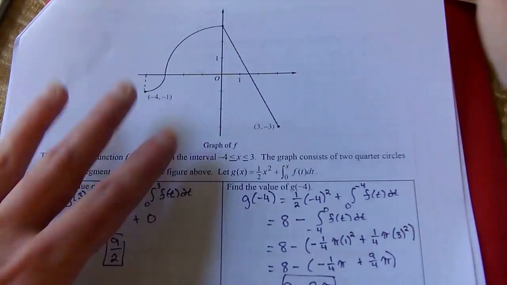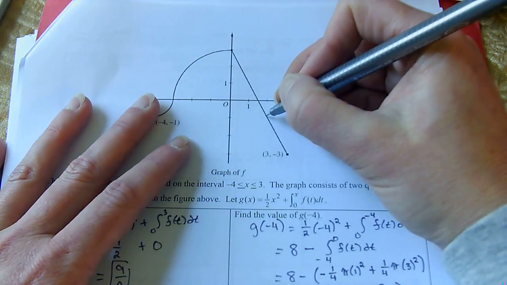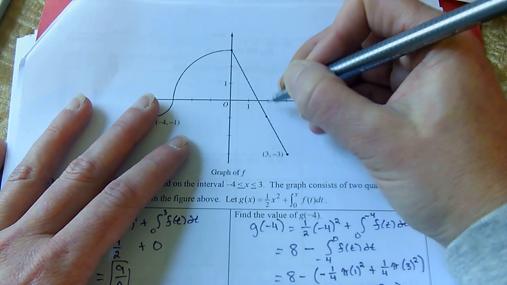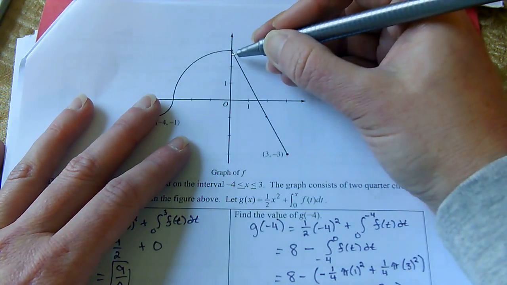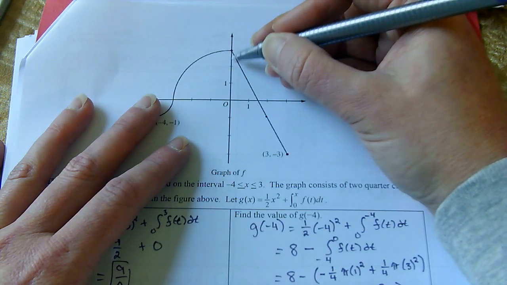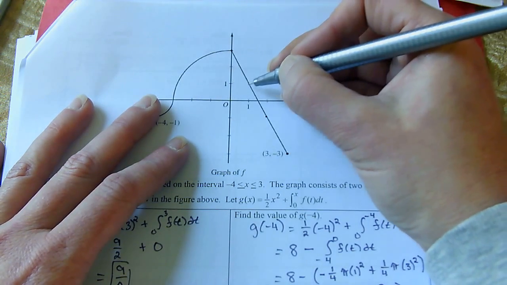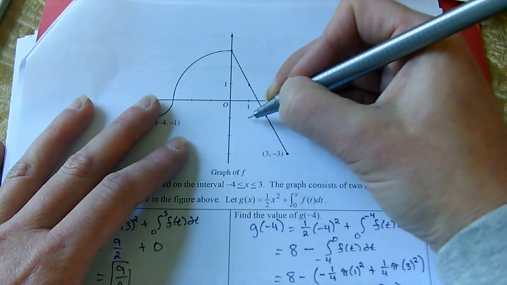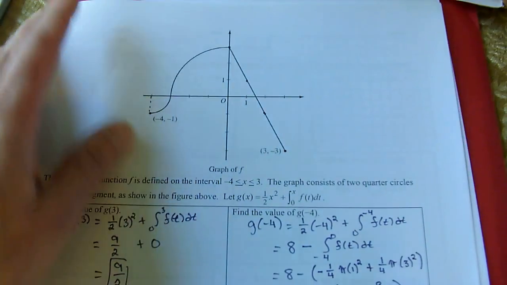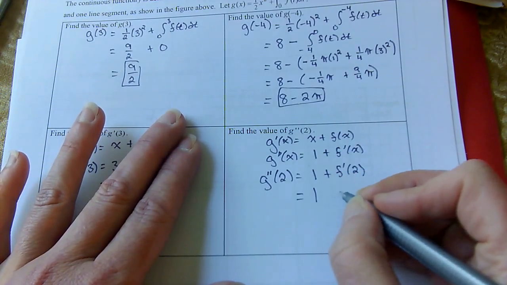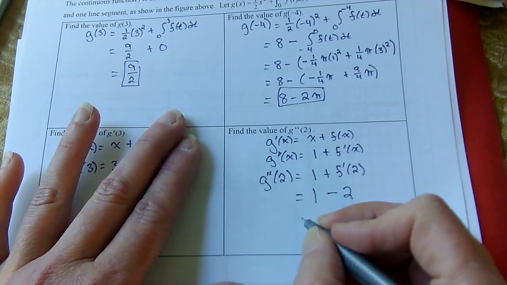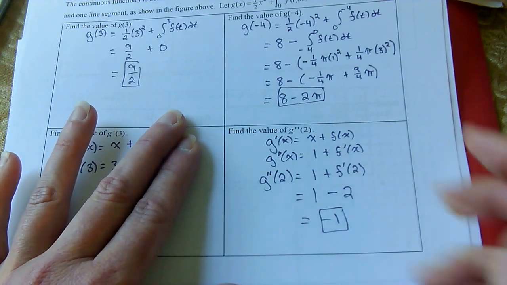At 2, we're right here. What's the slope right there? We could do the whole down 2 over 1, down 2 over 1, down 2 over 1. That works. So 1 minus 2, which is negative 1.